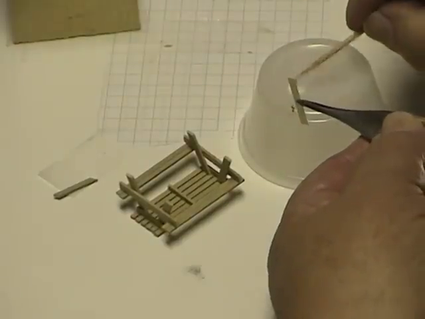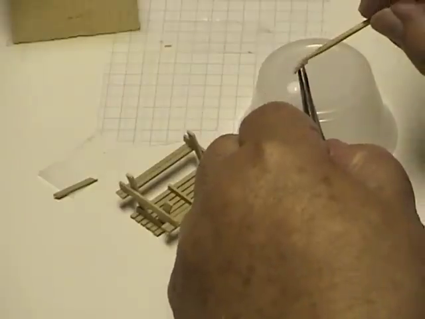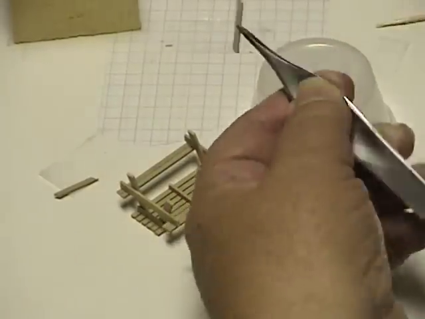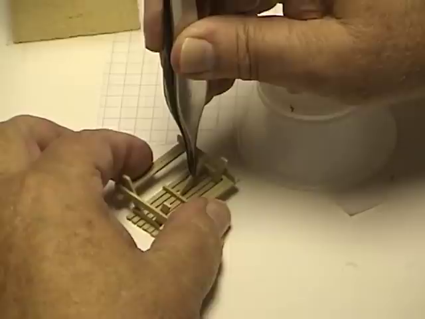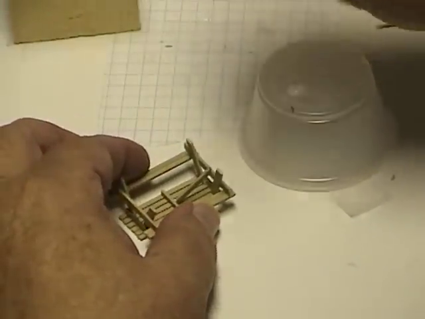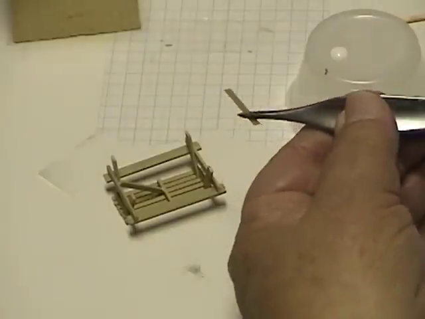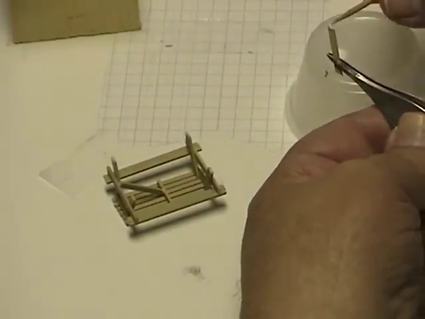And after we get those glued on both sides, we flip our little table over and we're going to add the braces. We've cut these braces ahead of time according to the plan. And we're just going to glue one in place on this end, then we'll put one in place on the other end. And that'll supply the support for the table.